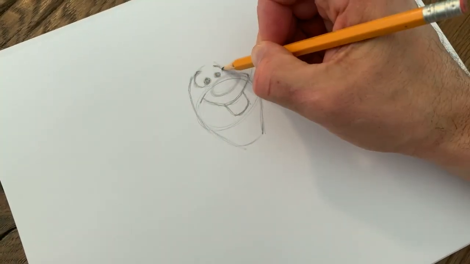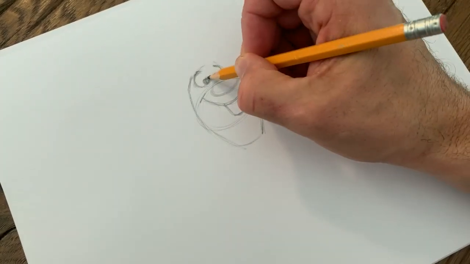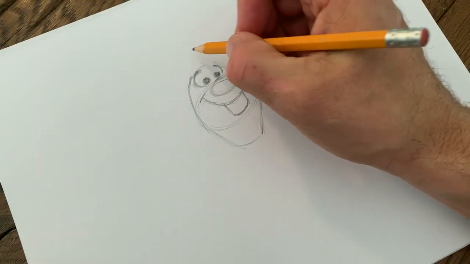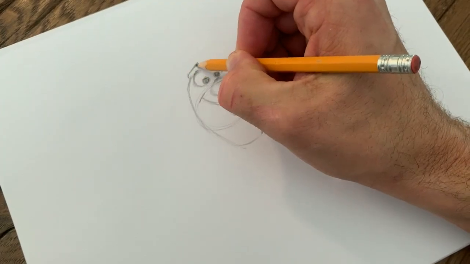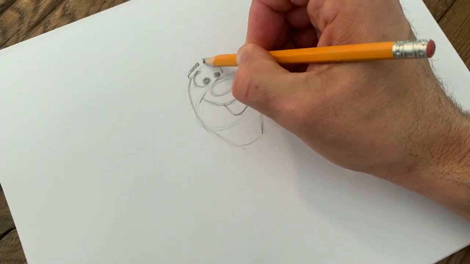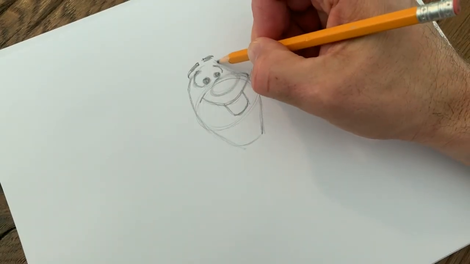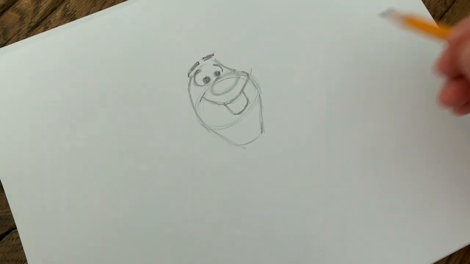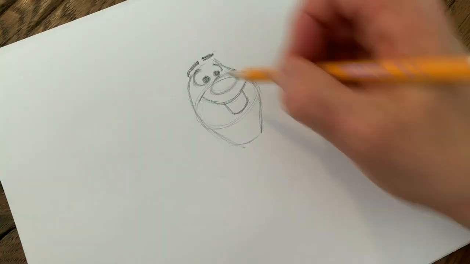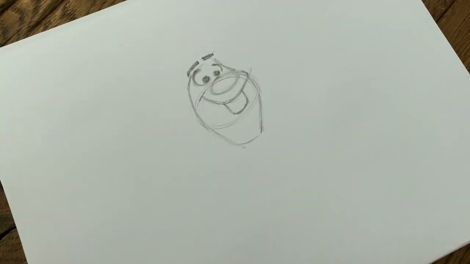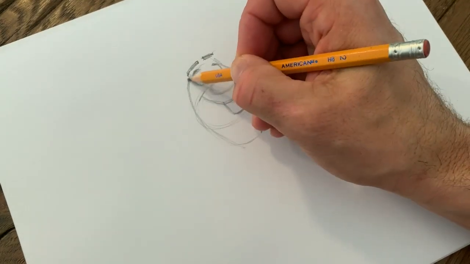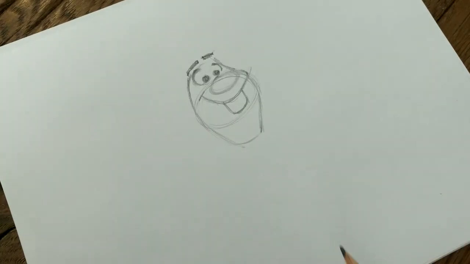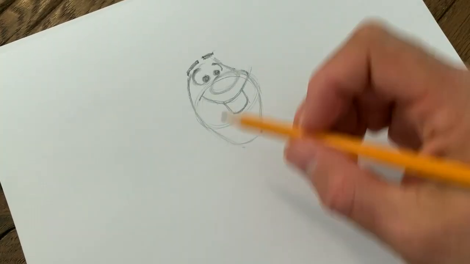Again, we start seeing Olaf appear here. Still got a lot more to do, but now we've got his eyes close to where we want them. And then from there, we're going to stick those cute little brows of his right above those eyes. There he is. Okay. So there's the rough layout of his head. Now I'm going to clean up some things here. You can watch how I do that.